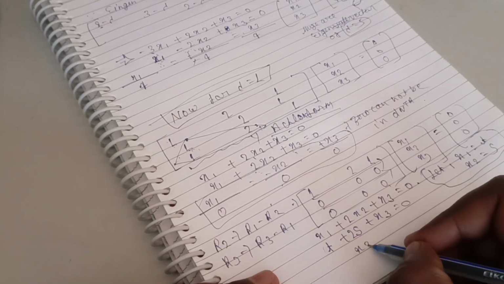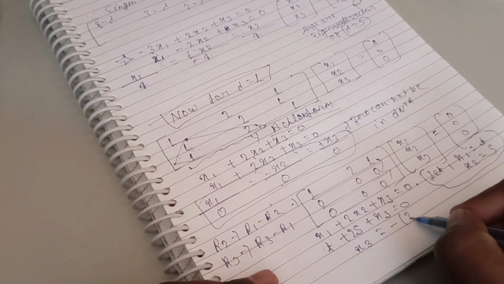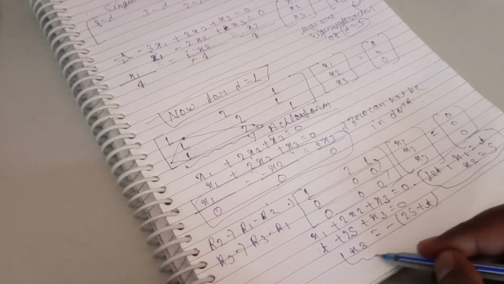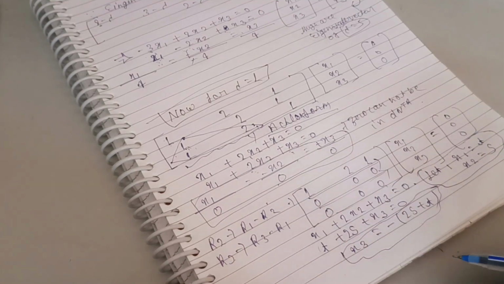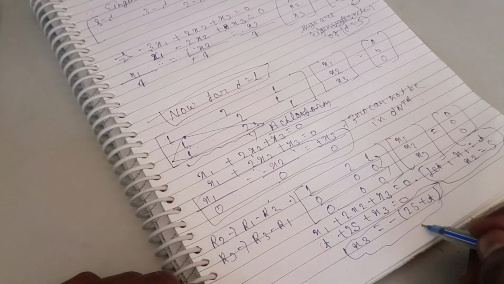So x3 is equal to minus 2s plus t, right? So this is x3.